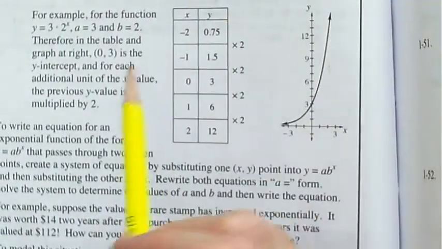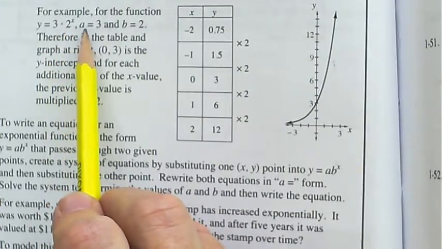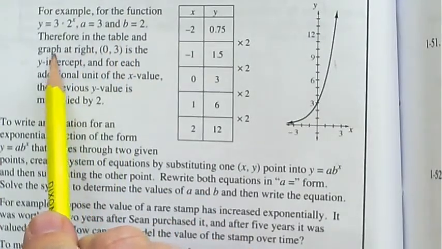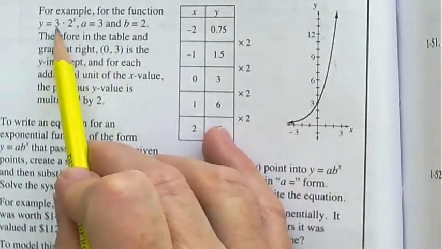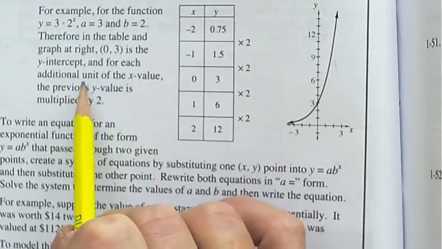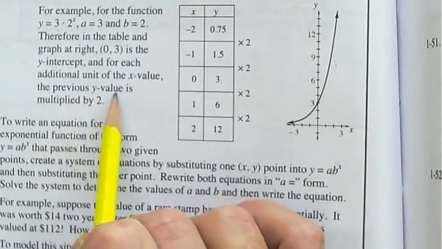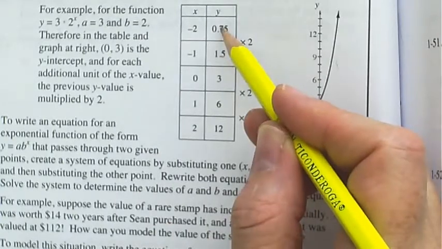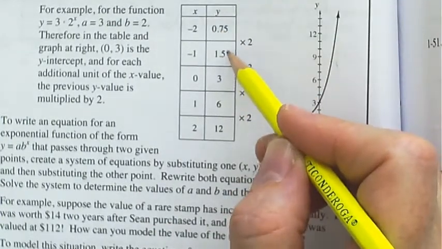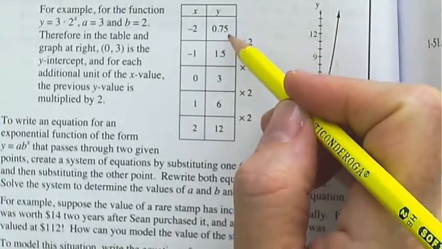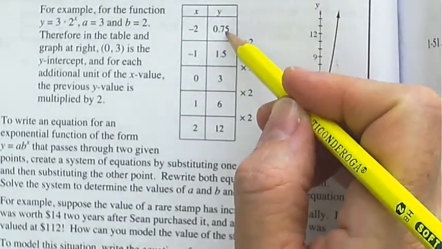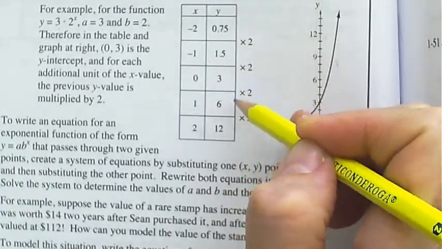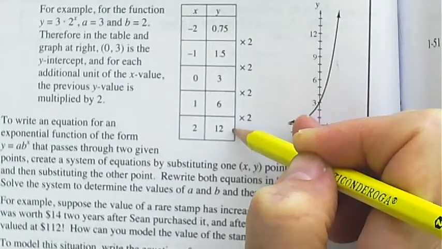So for example, if y equals 3 times 2 to the x, a is 3, b is 2. So therefore, in the table and graph, it's (0, 3), there's your y-intercept. And for each additional unit of the x value, the previous y value is multiplied by 2. Your multiplier is 2. That means last divided by first. That's kind of how we did it a couple of years ago, you take your last value divided by your previous value. That gives you your multiplier. You're multiplying by 2 to get the next y value.